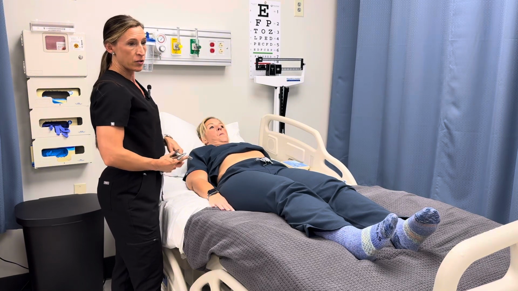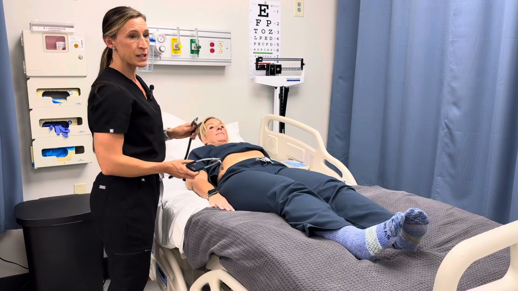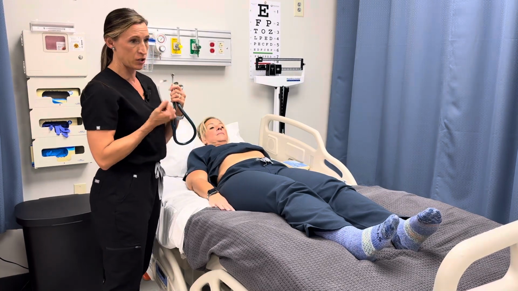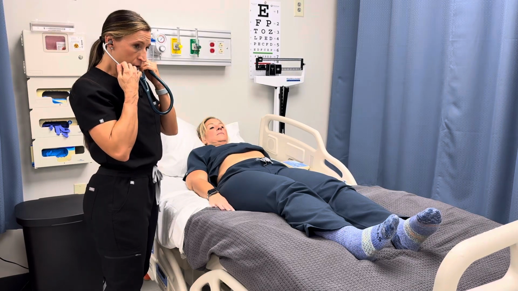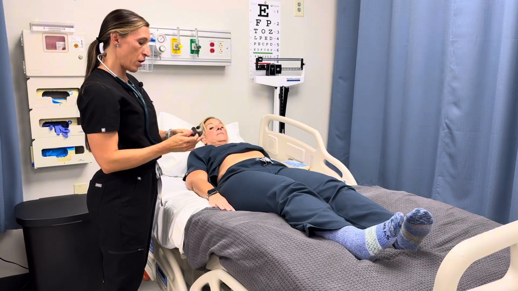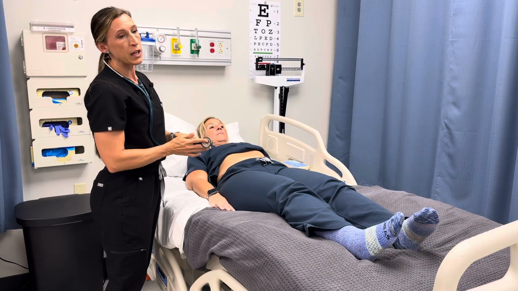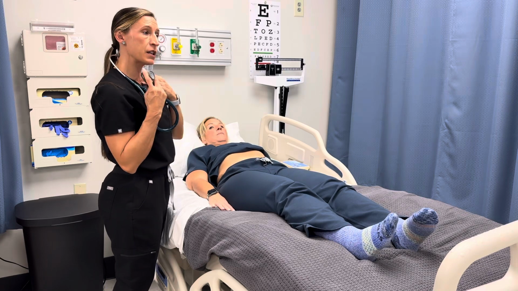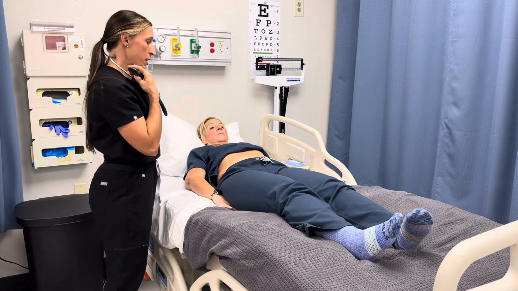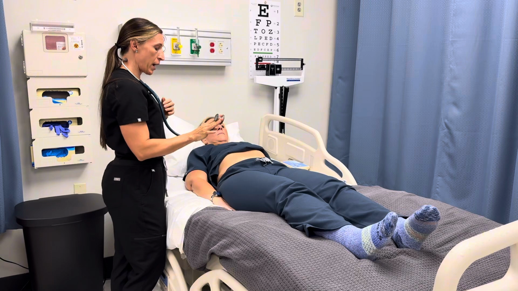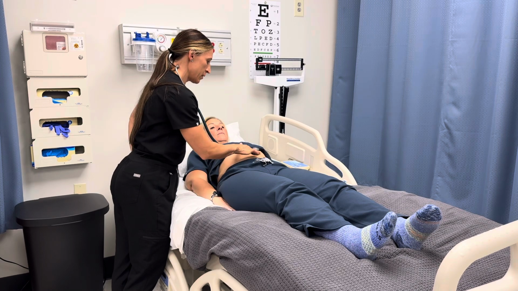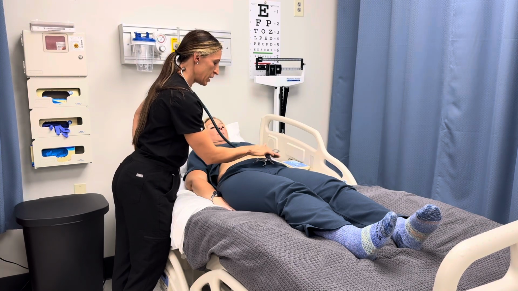Okay, so after that, you're going to begin your assessment with auscultation. So always auscultate before touching your patient. Okay, and I'm going to auscultate with the diaphragm. I'm going to listen to the quadrants first and then the vascular areas. So you begin your abdominal assessment in the right lower quadrant, and you're going to listen here, and then go up and clockwise to each quadrant.